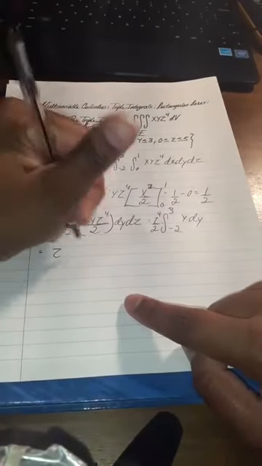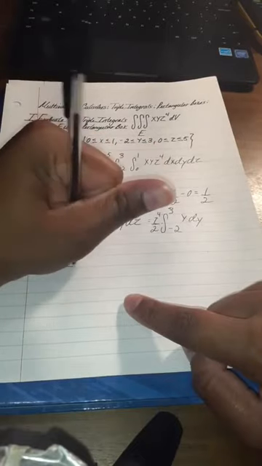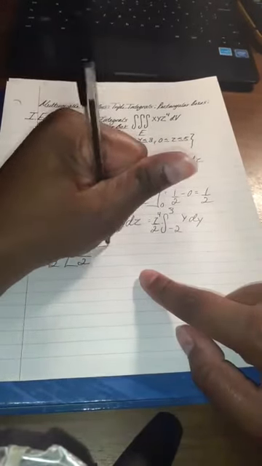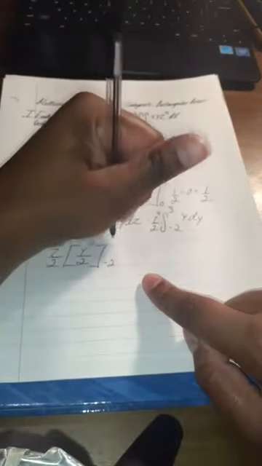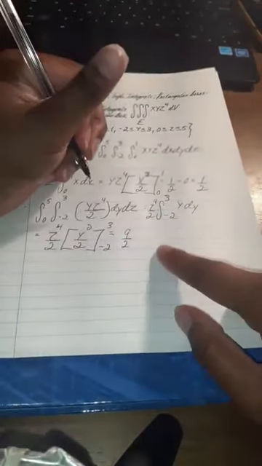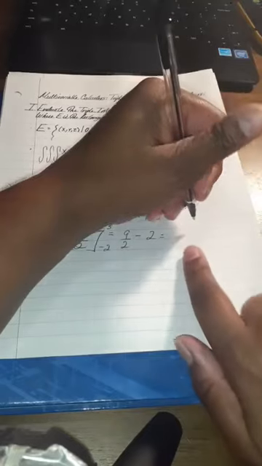So now this becomes z to the fourth over 2, and this will be y squared over 2, evaluated from -2 to +3. So this looks like we'll get 9 over 2, and then minus 2. Okay, 9 over 2 minus 2, that's 5 over 2.